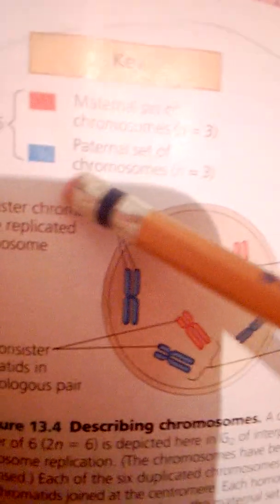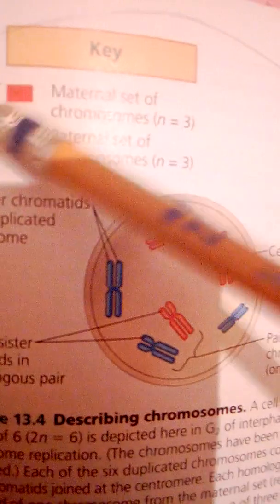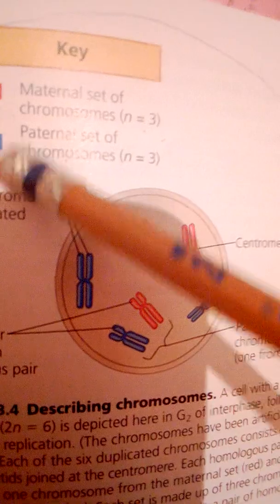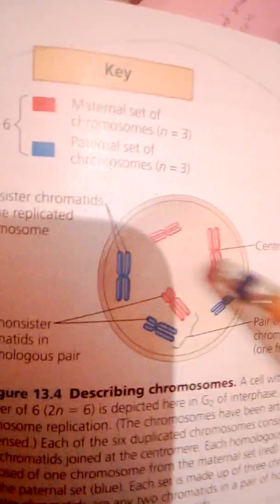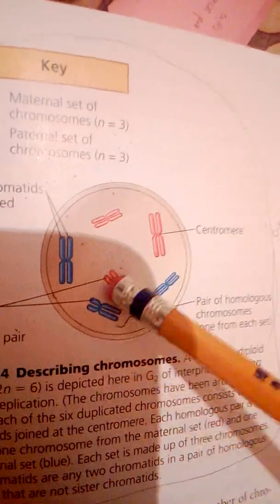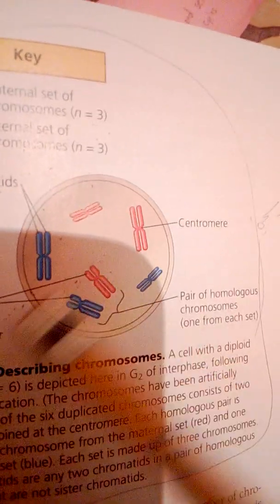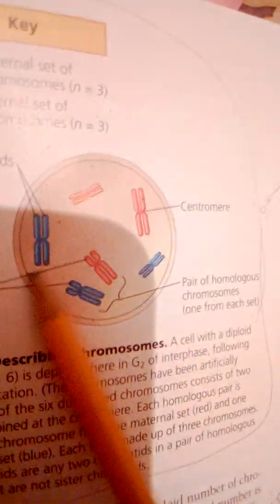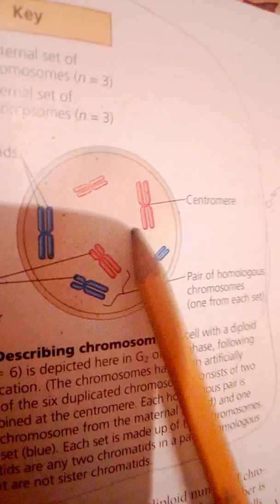Notice that 2n equals 6. The red one is the maternal set of chromosomes, n equals 3, and the blue one is the paternal set of chromosomes, n equals 3 also. Here are two sister chromatids of one replicated chromosome, and here a pair of homologous chromosomes, one from each set, and this is a centromere. Notice in the middle, two non-sister chromatids in a homologous pair.